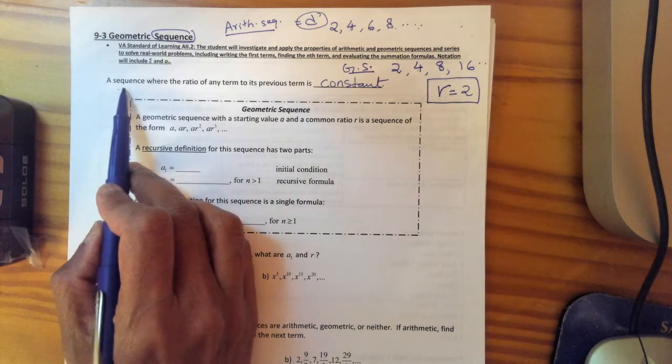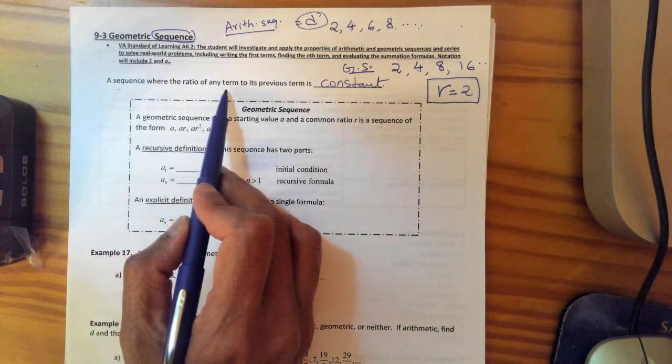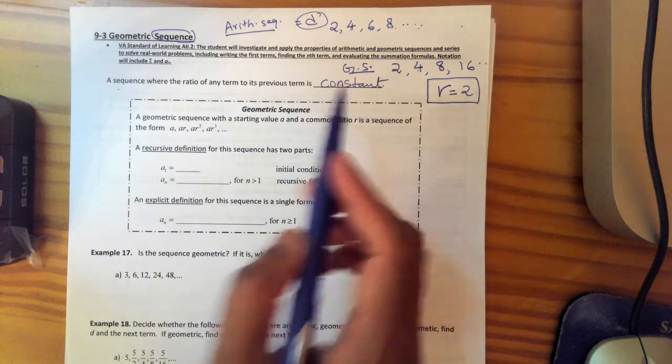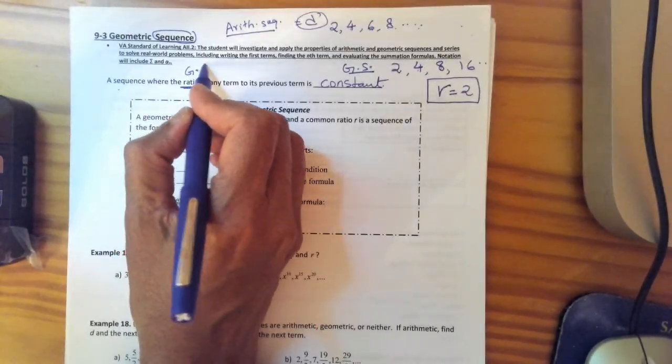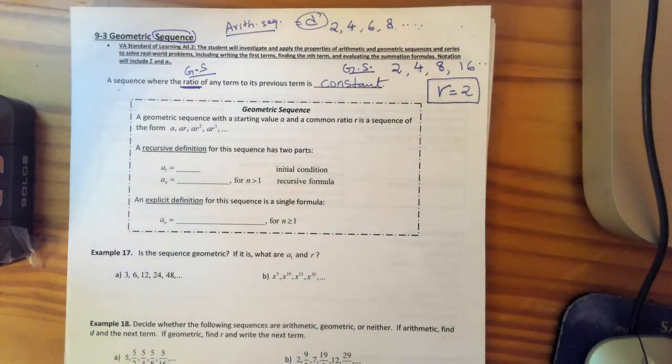And that's what we talk about: a sequence where the ratio of any term to its previous term is constant. So it has a ratio. The minute it has a ratio, it becomes a geometric sequence.